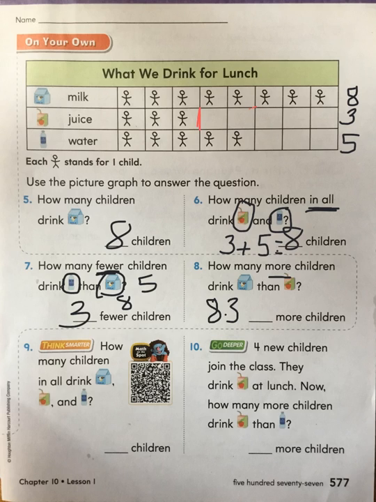Here's my juice. That's where it ends. And my milk is up here. So how many more are drinking milk than juice? Let's count them. 1, 2, 3, 4, 5. 5 more are drinking milk. And I could also make that into a minus sign. The 8 milk drinkers minus the 3 juice drinkers that are the same leaves us with 5.